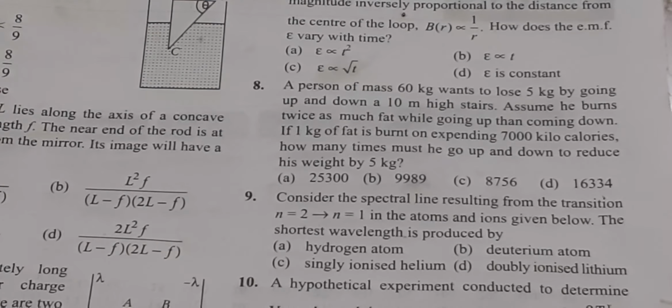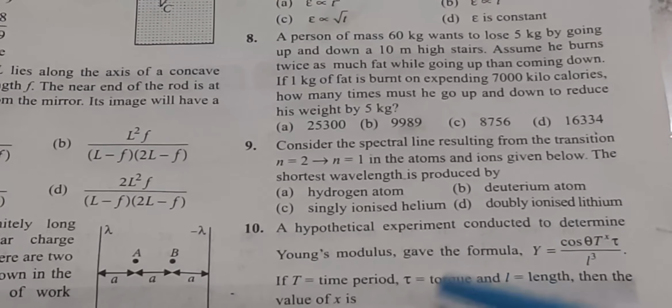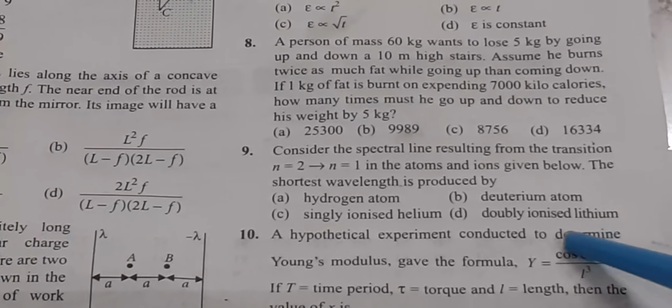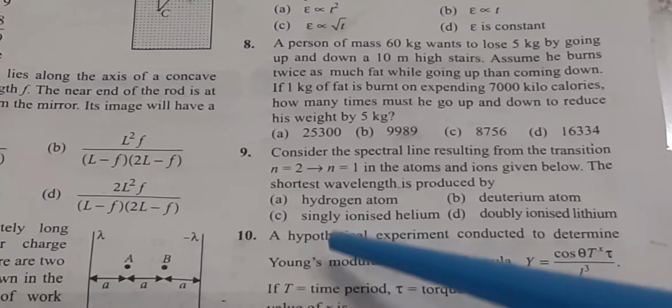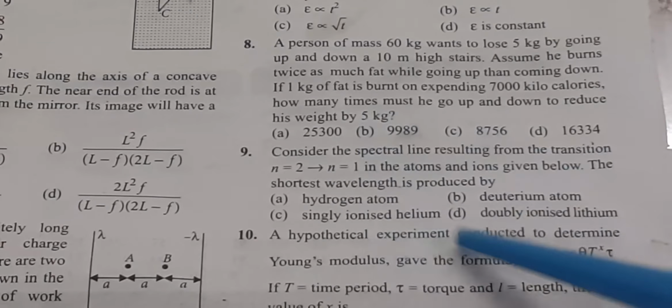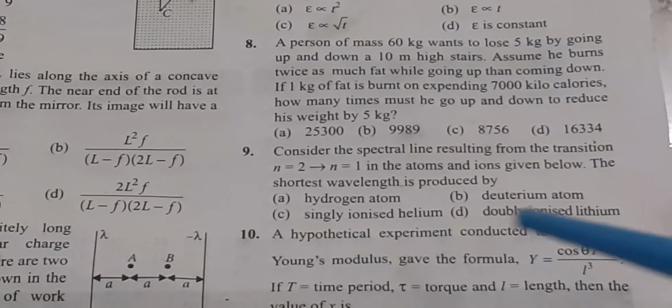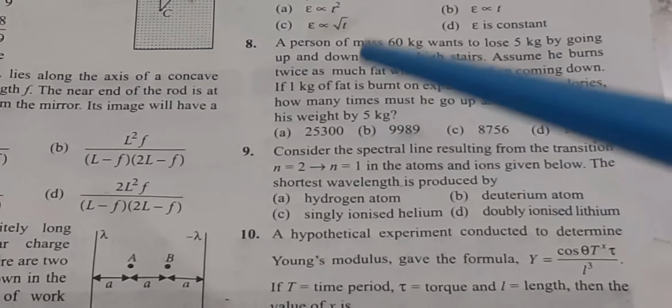and ions given below. The shortest wavelength is produced by, we have to see which element is going to give the shortest wavelength. Hydrogen atom is given, deuterium atom is given, singly ionized helium, and doubly ionized lithium. These 4 are given. We have to see which one is correct.